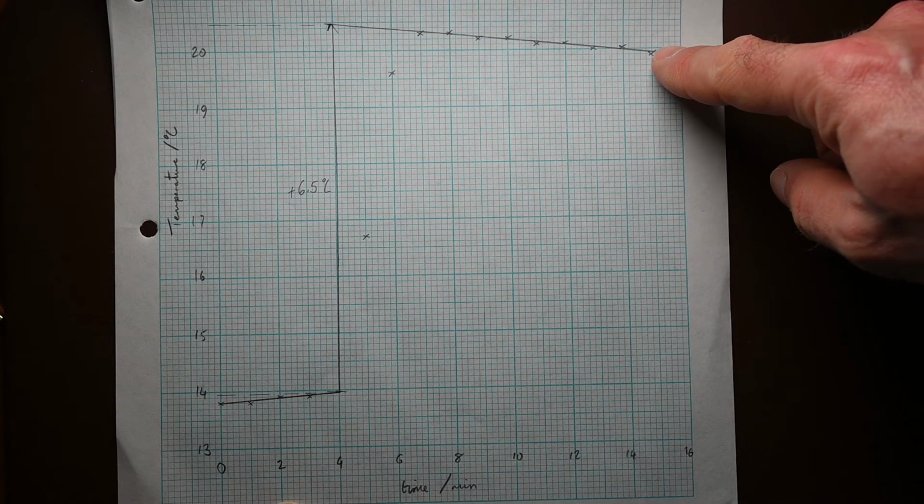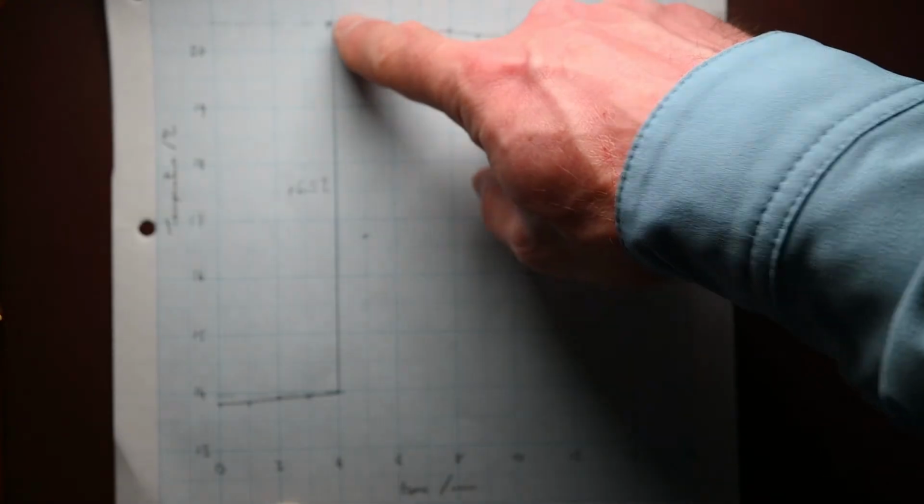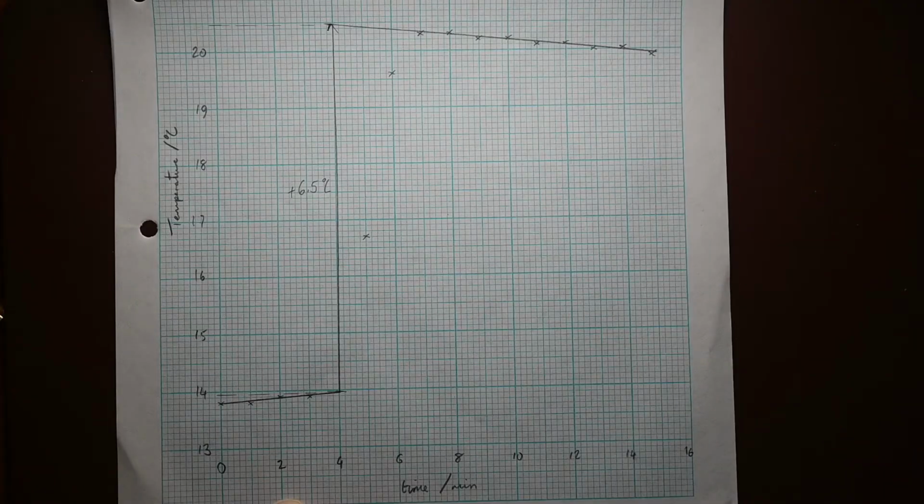So again, I've extrapolated that line back to the 4th minute to give the maximum temperature rise that we would have got if the water had heated up instantly, but also that burner was burning for a couple of minutes as well, so that will also have an impact on our results.